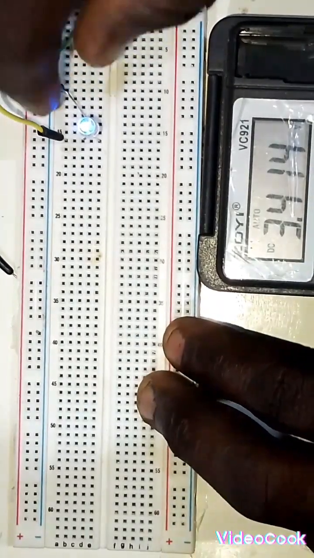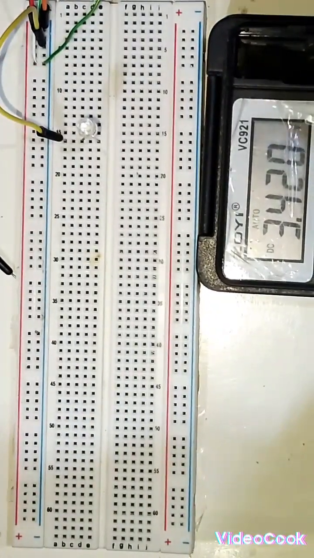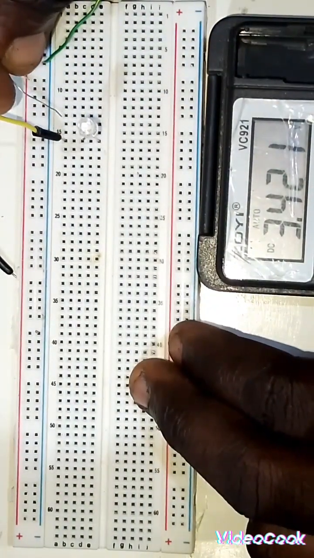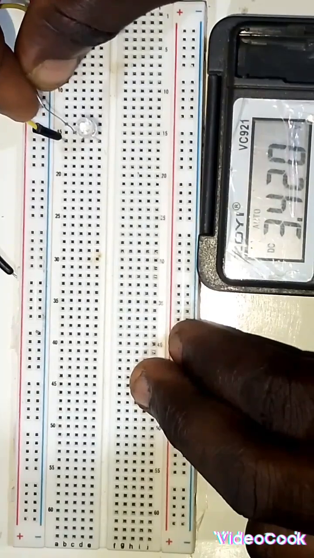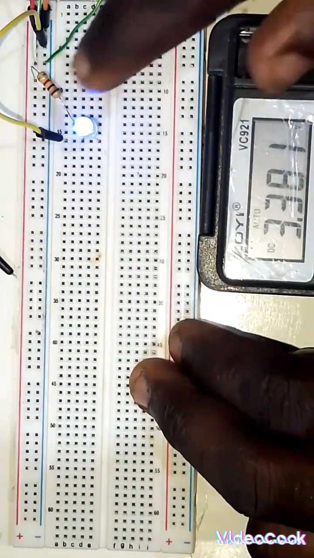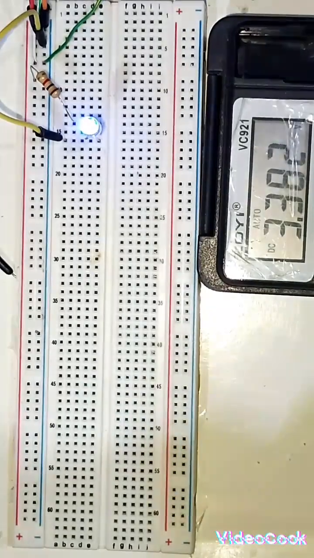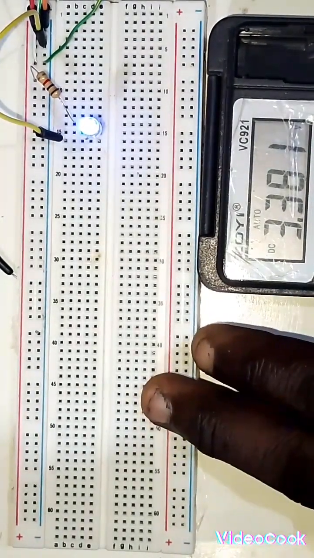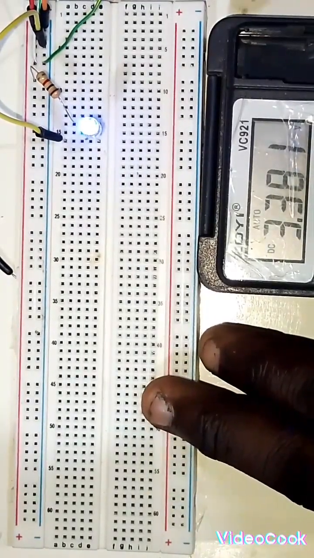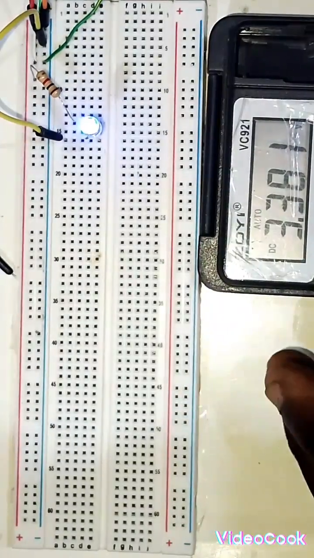So I'm going to change it to a 1k ohms resistor at 3.4 volts. Let's see the brightness. So at 3.4 volts, using 1k, you see the brightness. Compare this to the 10k at this same 3.3 volts. You see the brightness, so for 3.3 volts, 1k ohms is a good conductor.